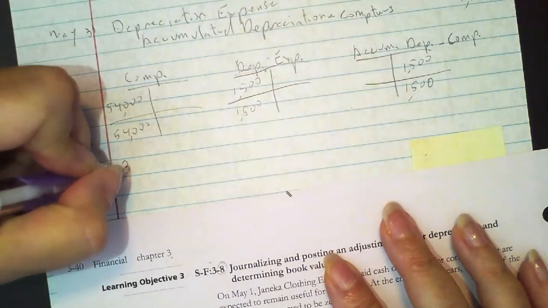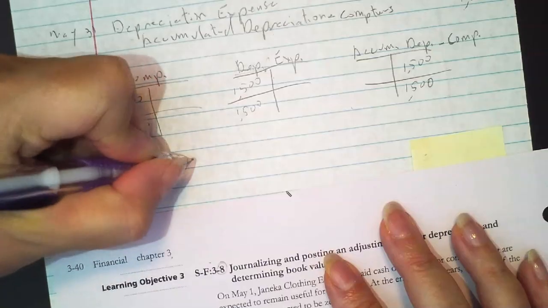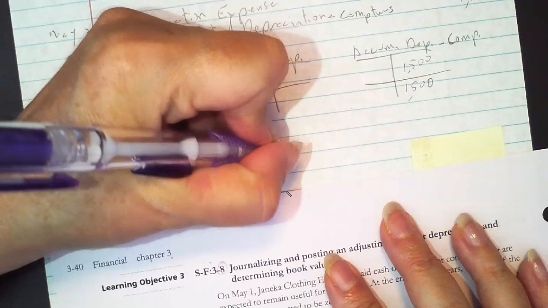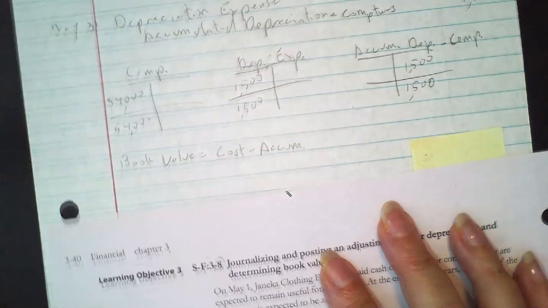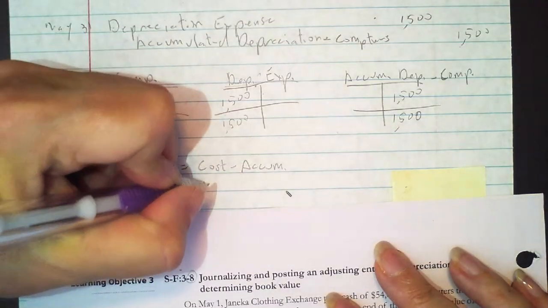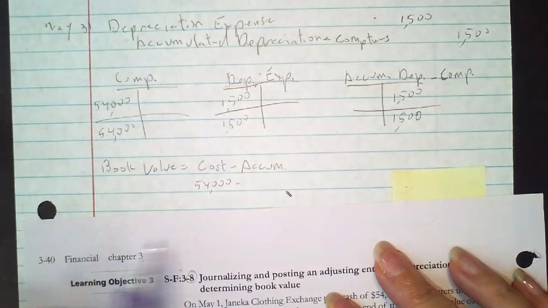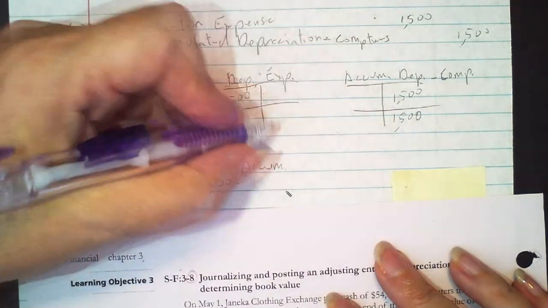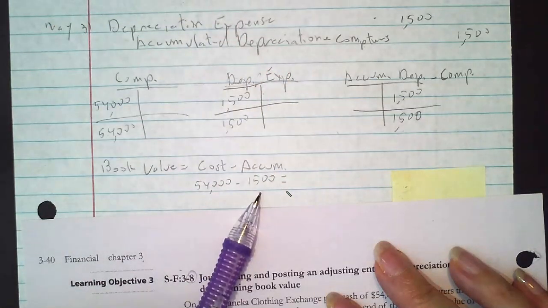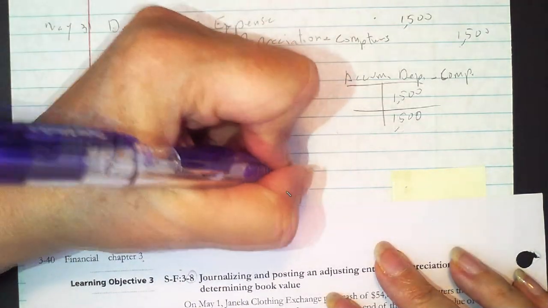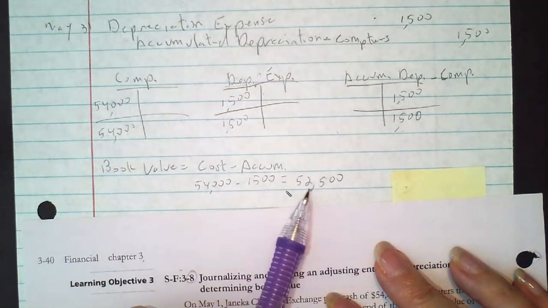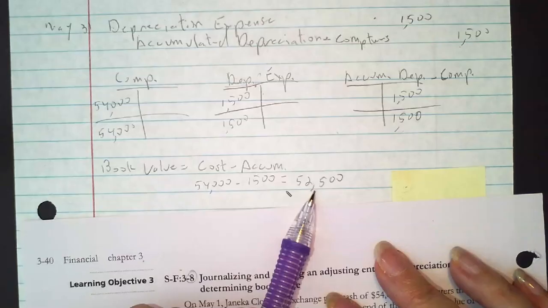Okay. Book value is cost minus the accumulated account. So my cost is $54,000 minus the balance in my accumulated account of $1,500. So 54 minus 15 is what, 52.5? Did I do that right in my head? I think so. But here's the thing. So this is the book value at the end of May.